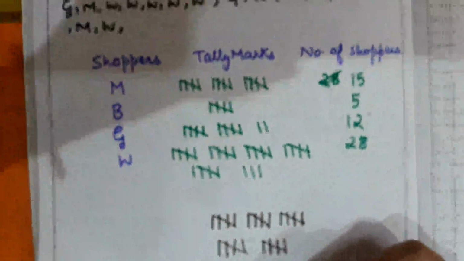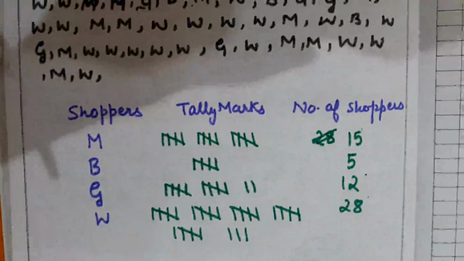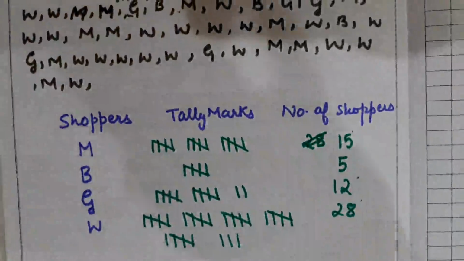Then 11, 12, 13, 14, 15, 16, 17, 18, 19, 20, 21, 22, 23, 24, 25. Then 26, 27, 28. So in this way you can represent 28 in tally marks: 5, 10, 15, 20, 25, and these three make 28. So in this way you can represent this specific data in tally marks.